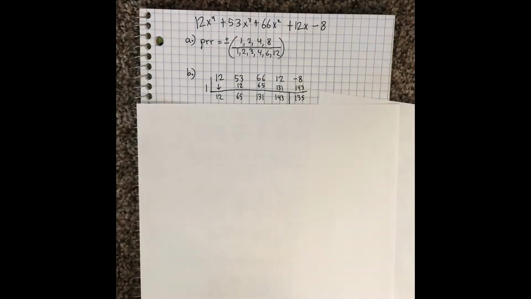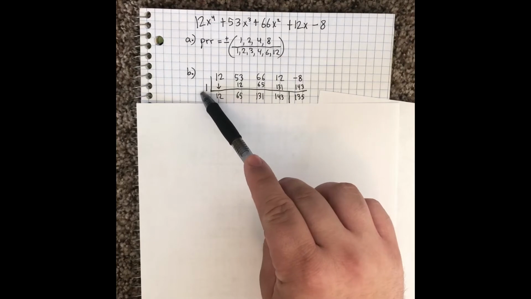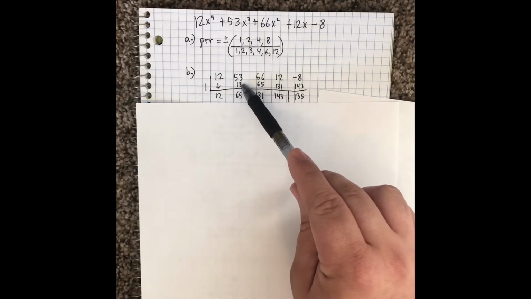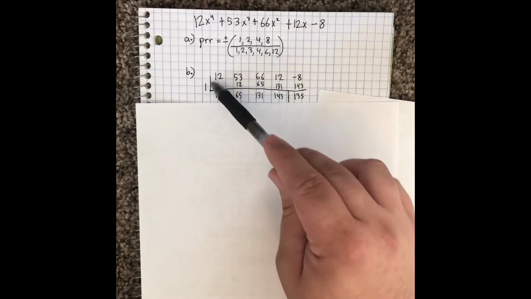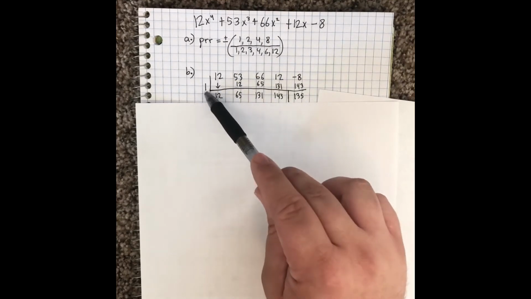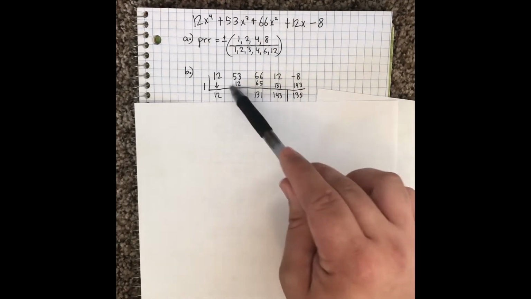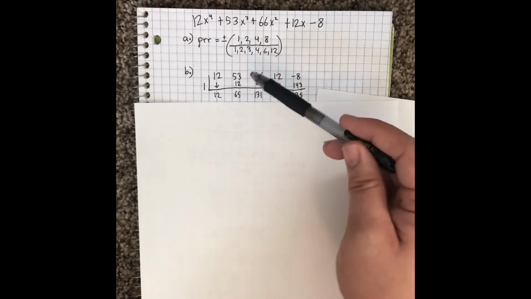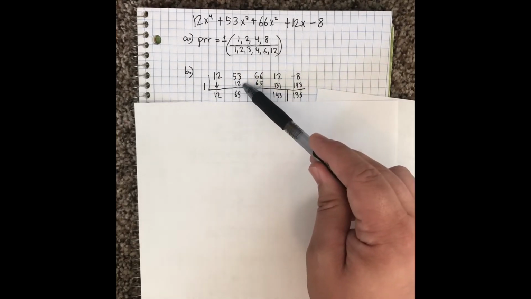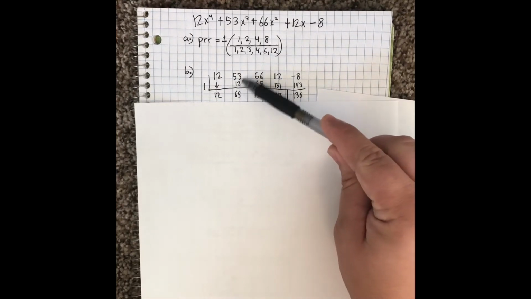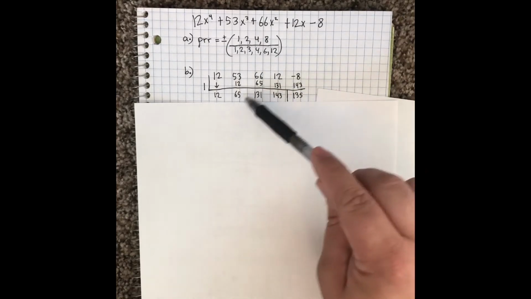And then what you're going to do is any number that is below this line, you're going to multiply by whatever number you're synthetically dividing by. So you're going to take 12, multiply it by 1, you get 12. Once you're done multiplying the number on the bottom and the number that you're synthetically dividing with, you add it to the next number. So with the first one, you just brought it down. The next one, you're taking this number times this number, and you're using it in an addition form with the next number. So we have 1 times 12 is 12. The 12 goes here. So we add 12 to 53, and we get 65. So 65 is back on the bottom again.